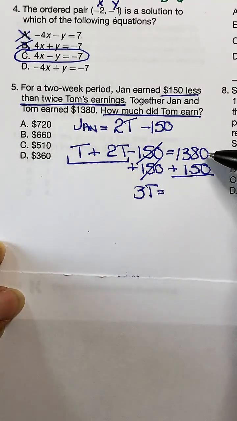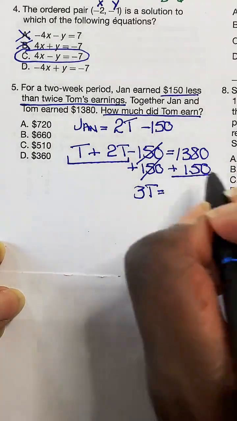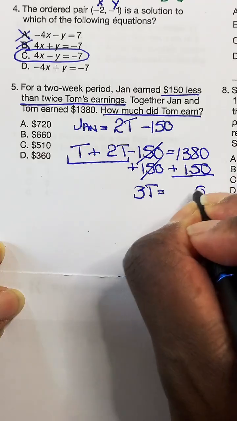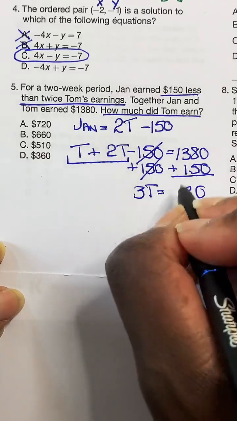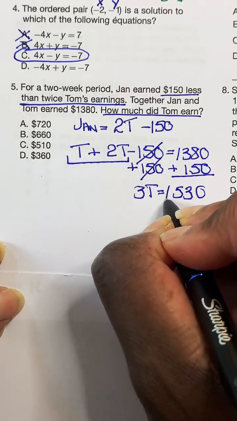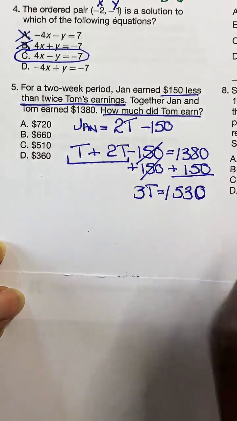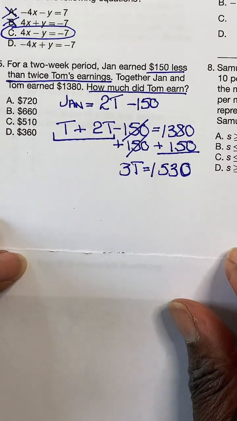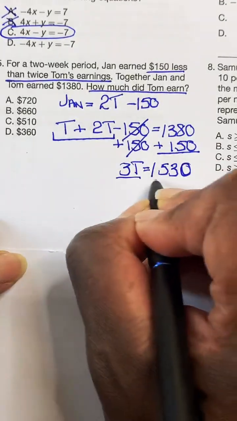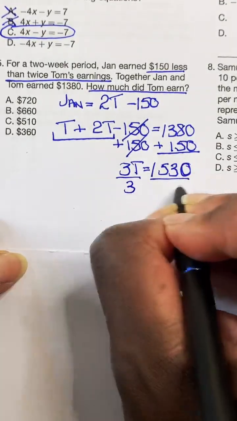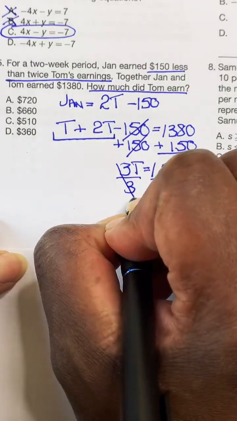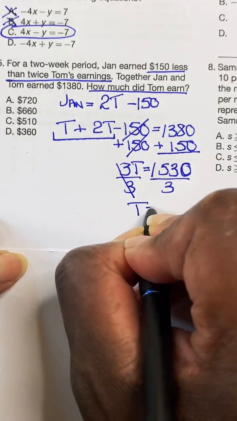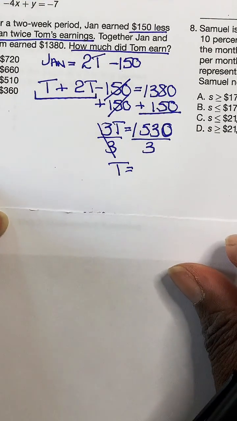Now I want to add together the 1380 with the 150. That gives me 0, 3, carry 1, that's 5, so that'll be 1530. Now divide both sides by 3. My 3's cancel out, giving me T, and that's what we're looking for.